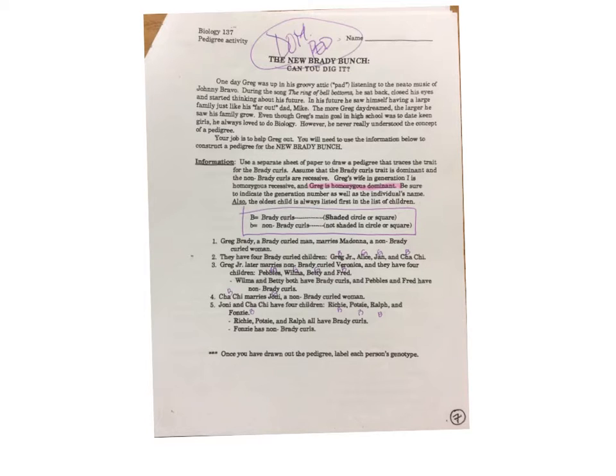Also make sure you highlight the fact that Greg is homozygous dominant. This is really the only time you're going to be able to put 2 uppercase letters together on a pedigree. They specifically have to give you that information, and they do so in this paragraph. So Greg Brady, right here, should get 2 capital B's. That's the only time you're really ever going to do that, though. If you read through the problem, it tells you who each person marries and their kids' names.